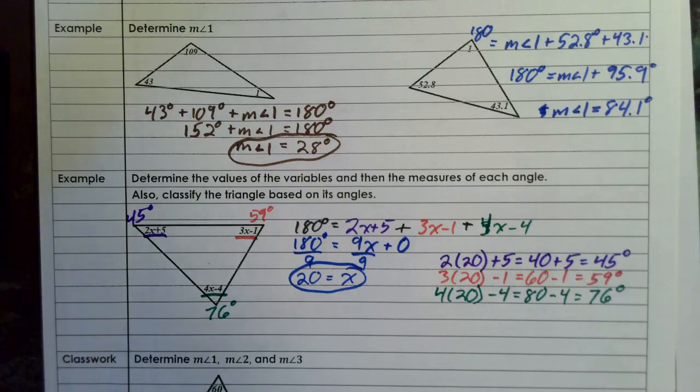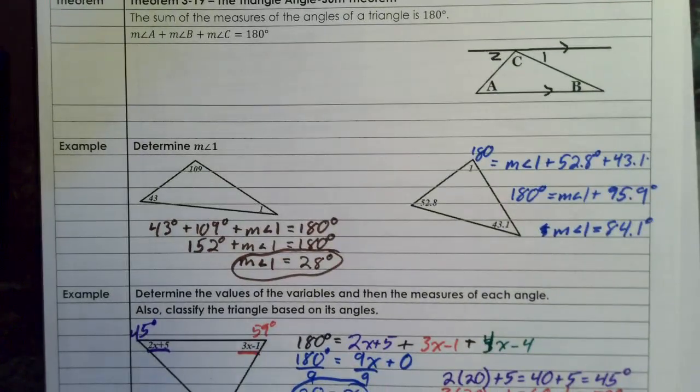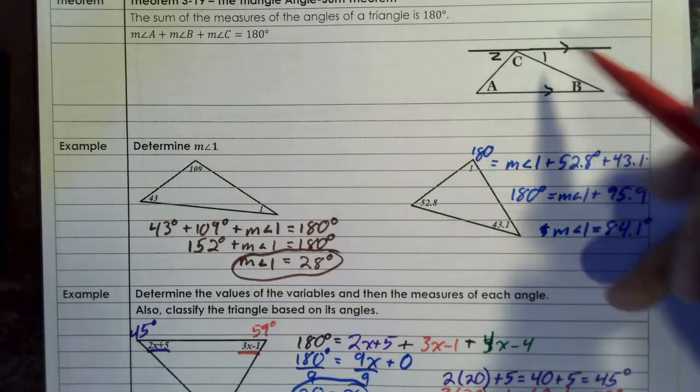The major thing I want you to get out of this video is the idea that if you've got a triangle, there are 180 degrees inside of that triangle. It comes from our parallel lines and a transversal, A and 2 being alternate interior, 1 and B being alternate interior angles.